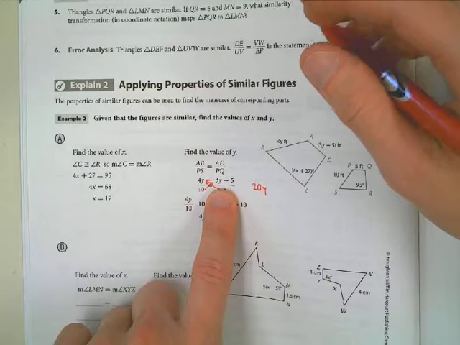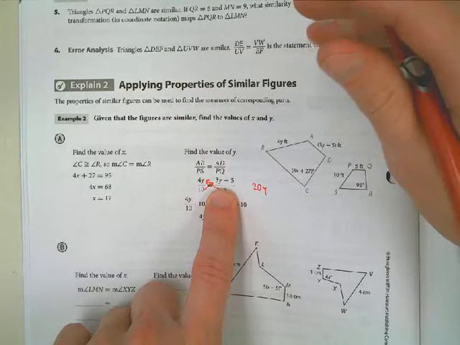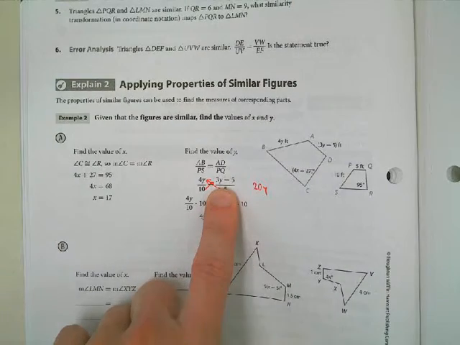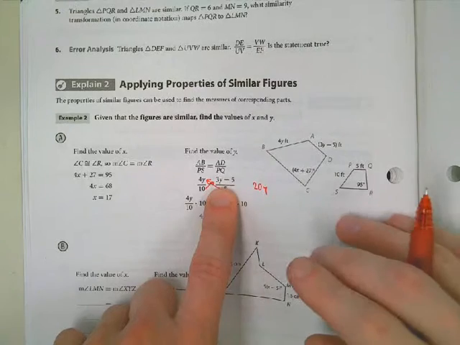The 3y and the minus 5, so it equals 30y minus 50, and then you guys can solve that equation from there, and you get y equals 5.